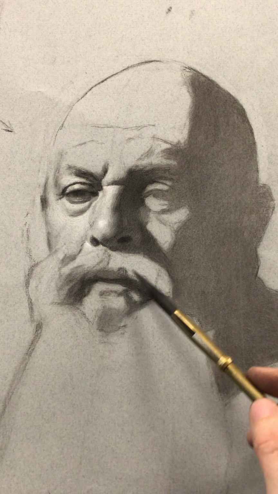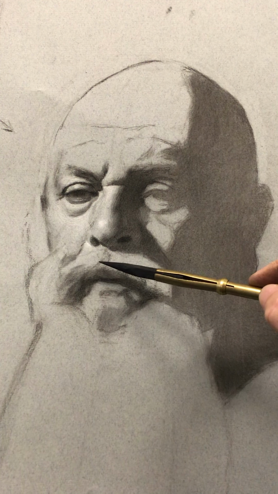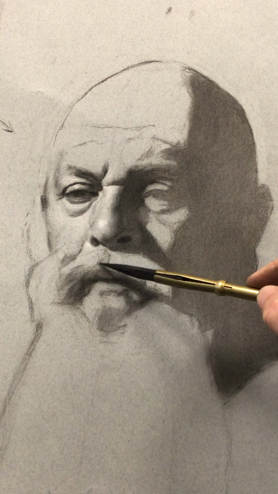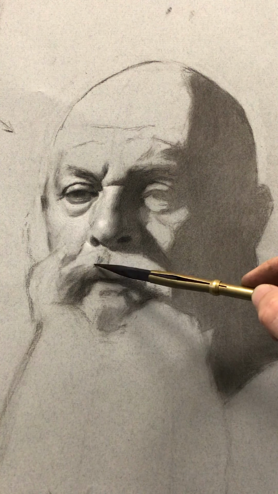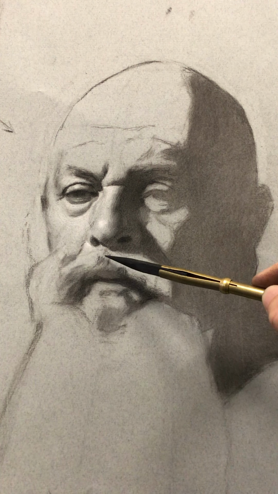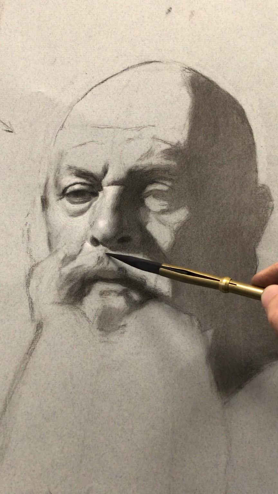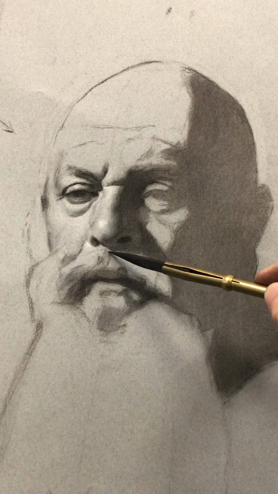Now, because I'm squinting, I'm picking up on irregularities of patterns of shape and value. And these are actually the things, these shapes, these values, these patterns, these are the things that convince the viewer that they're looking at hair.